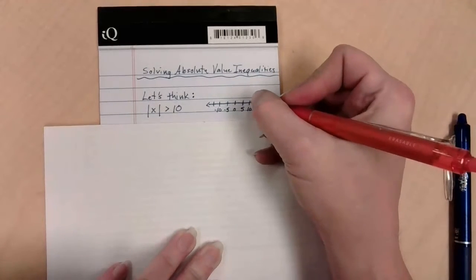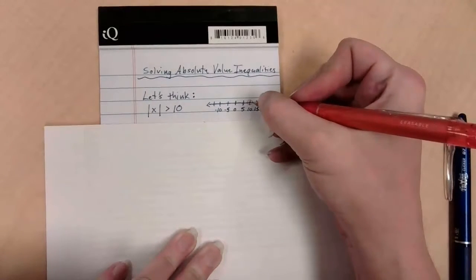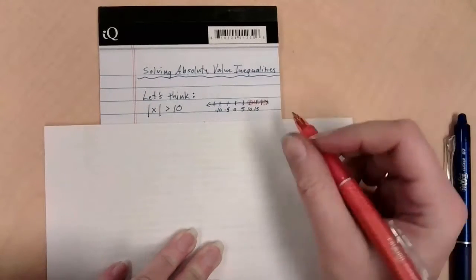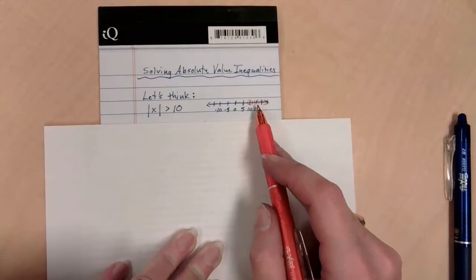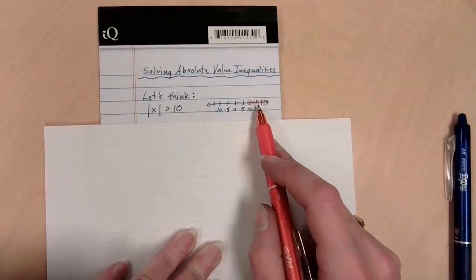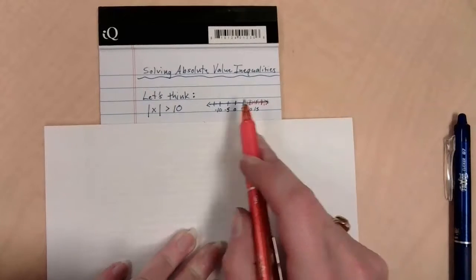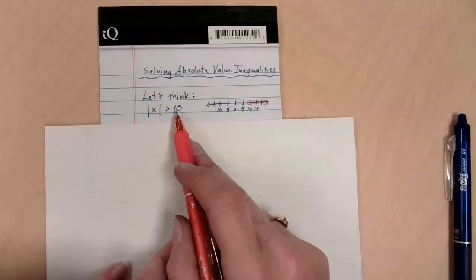So I'm saying starting at 10, not including 10. So we're talking open circle here. Starting at 10, we're going off this direction. Every number here. So not 10 itself, but 10.4 and 11 and 12 and 20 and 536. Every number this direction is more than 10 away from 0.